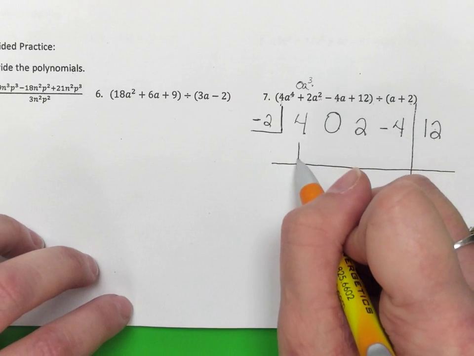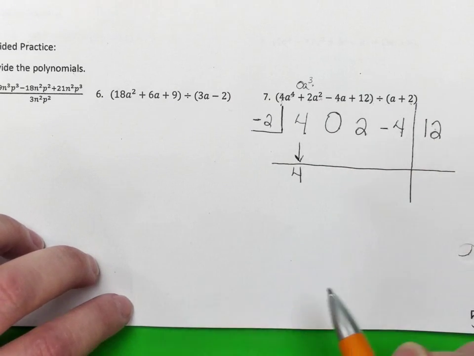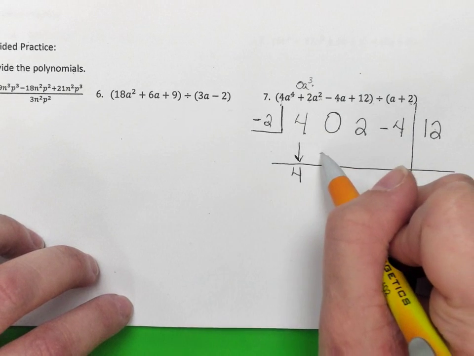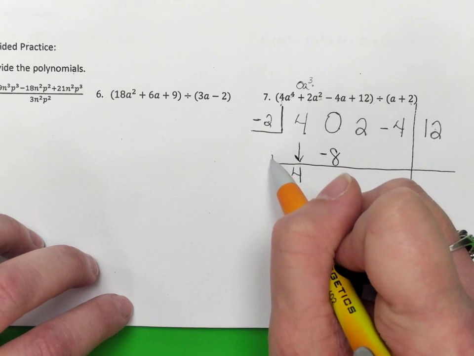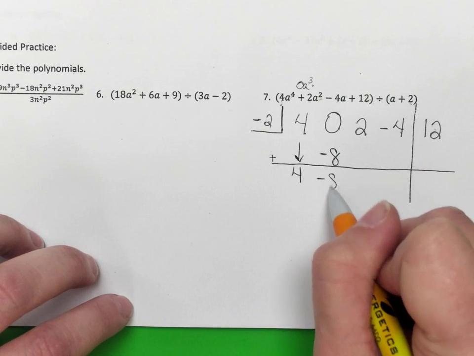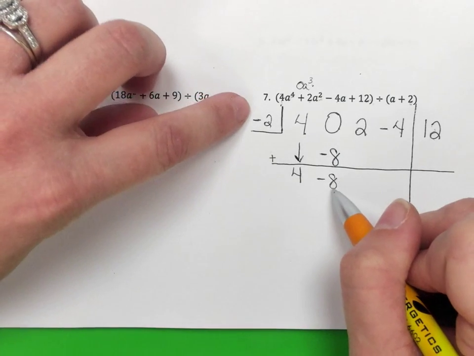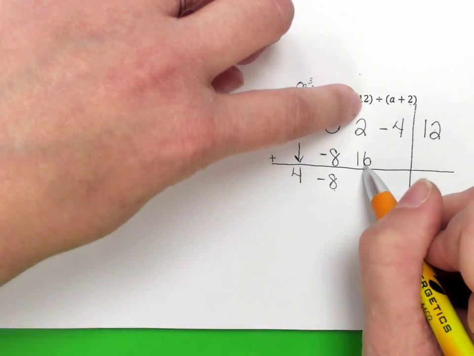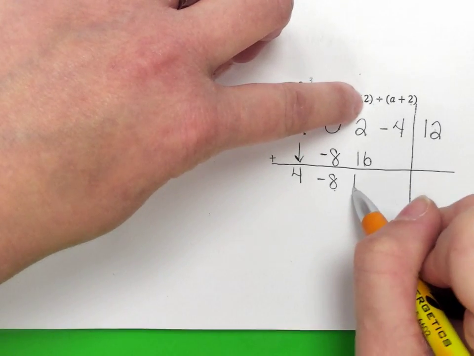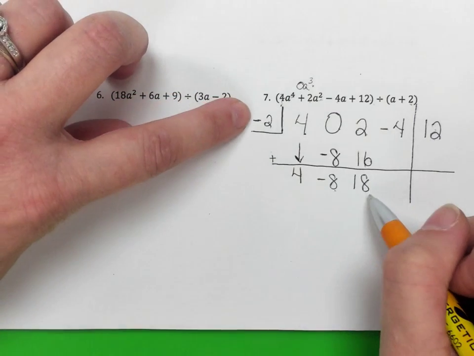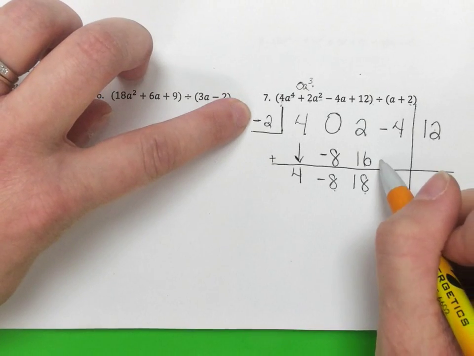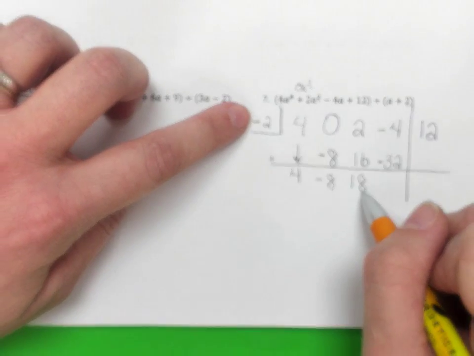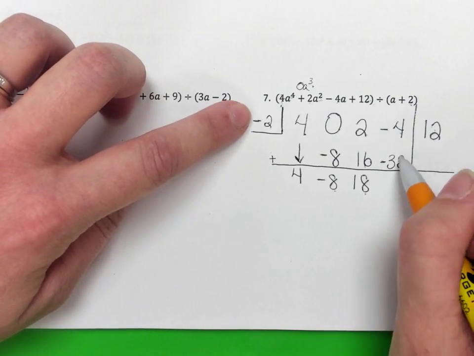All right, bring this first one down. Then I'm going to multiply. What's 4 times -2? Then I'm going to add them, right? So 0 plus -8 is -8. Multiply and you get positive 16. Add and you get 18. Multiply and you get -32. Wait, 36. Sorry, 18, 36. Yeah, that is 36.